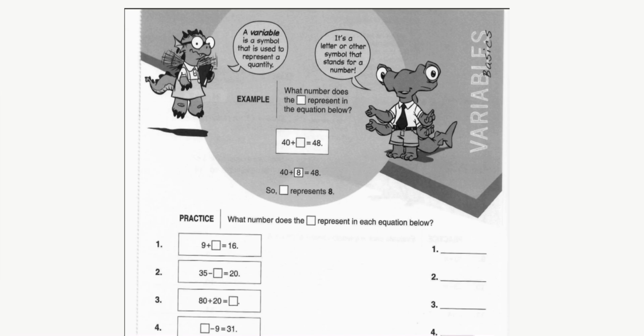What number does the square represent in the equation below? 40 plus square equals 48. 48 minus 40 gives us 8. So the square represents the 8. Now let's do some more problems where we have to figure out what number the square represents in each equation.